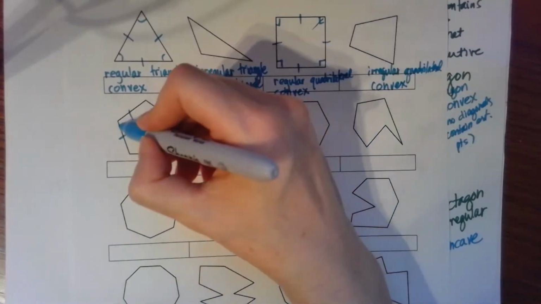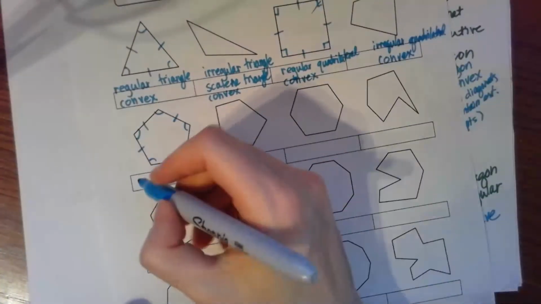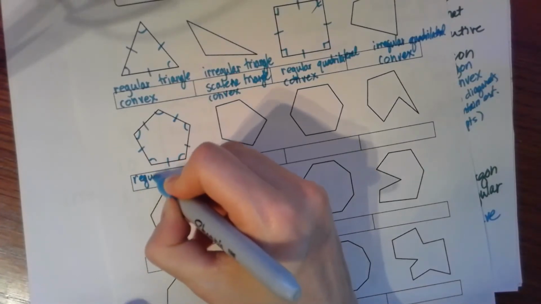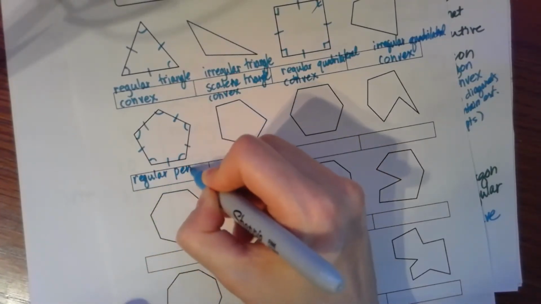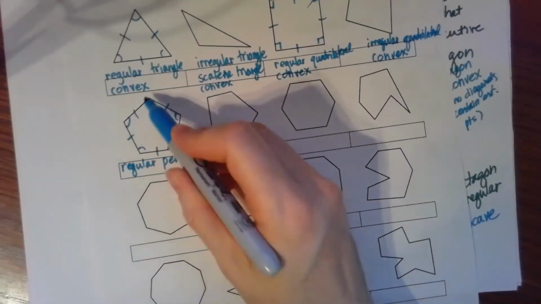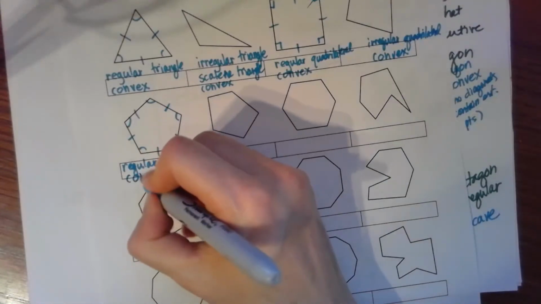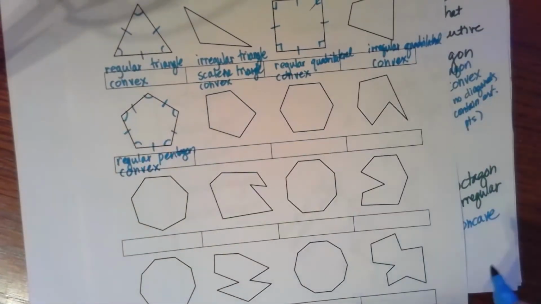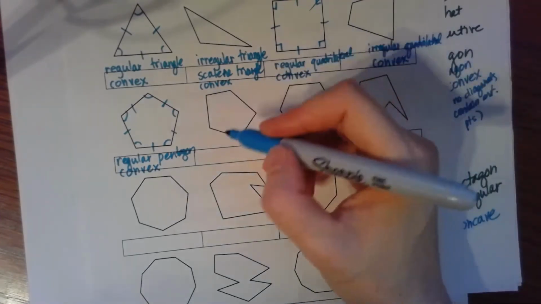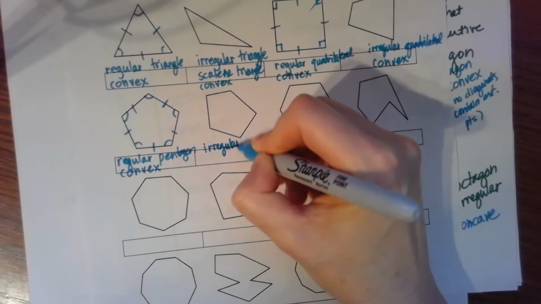They all appear to be the same length, and all of the angles appear to be the same as well, so this looks like a regular pentagon. If I were to draw in the diagonals, hopefully you can see, no matter where you put them, this one is convex. No exterior points in those diagonals. This one also has 5 sides, but not the same length, so it's an irregular pentagon.